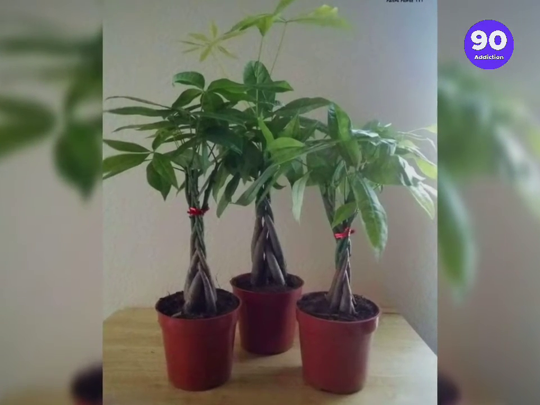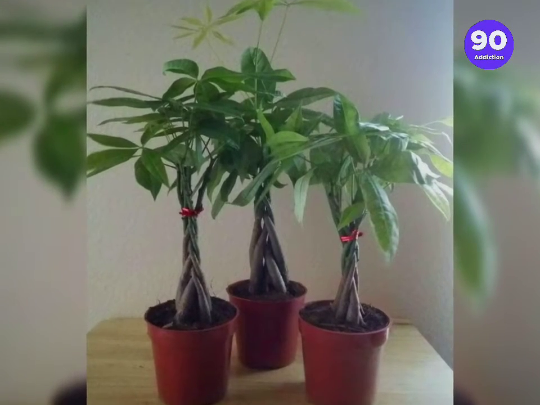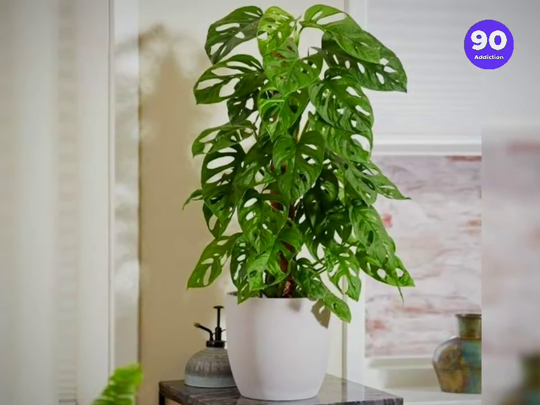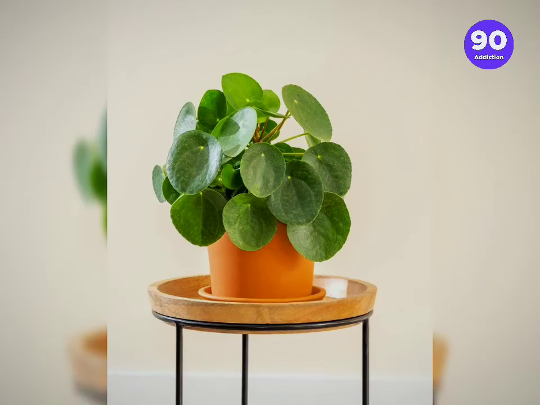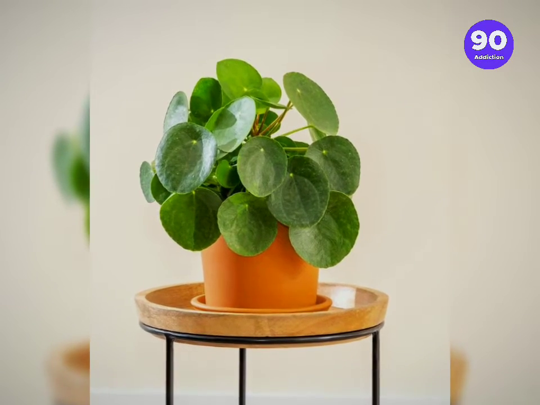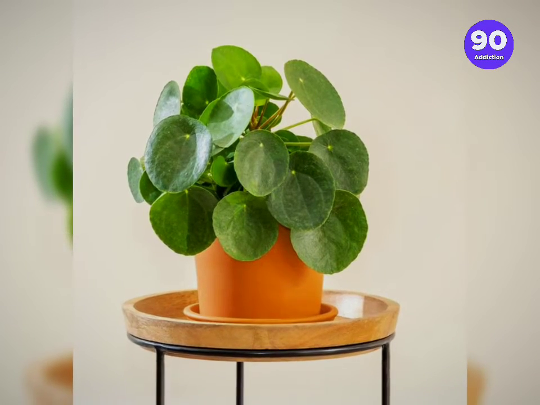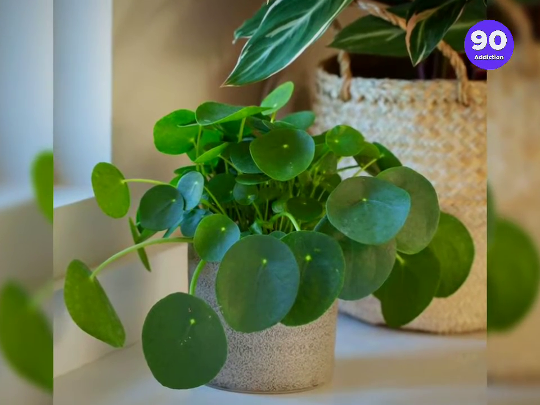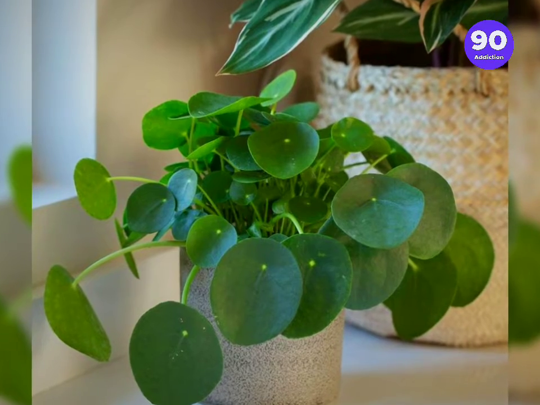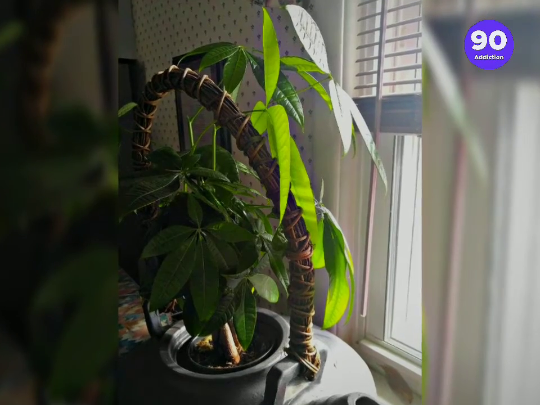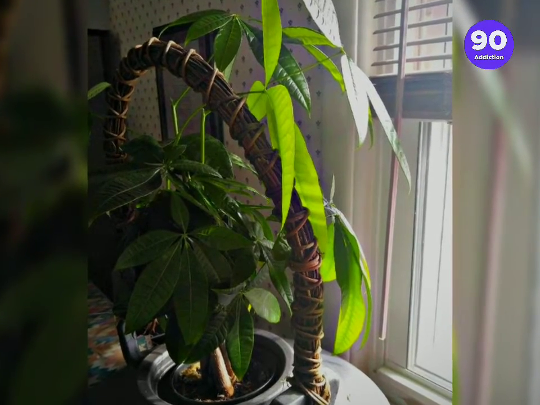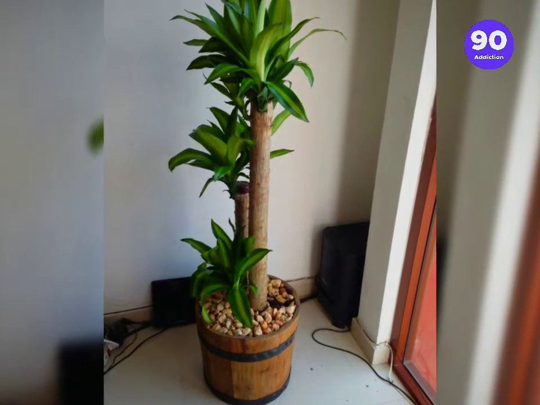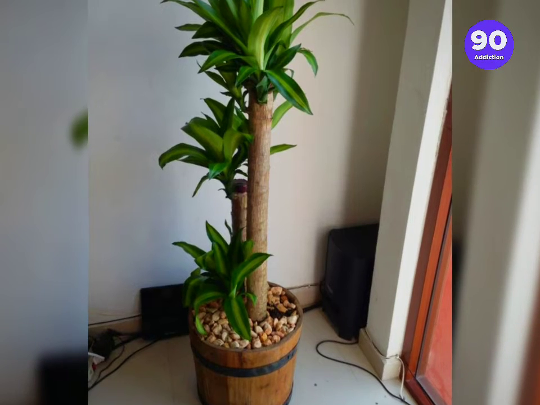Now the sixth one is gift option. Money plants make excellent gifts for housewarmings, birthdays or many other occasions, as they are low maintenance and can thrive in a variety of indoor conditions. Money plants are also used as a gift option.